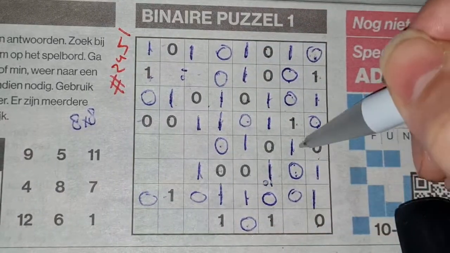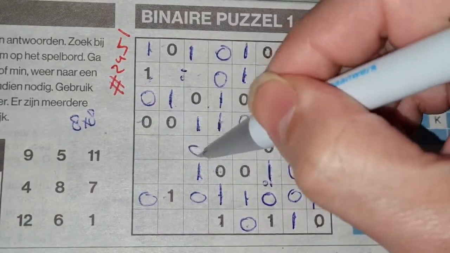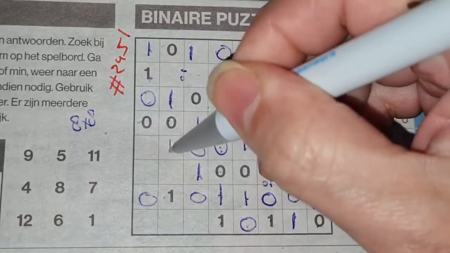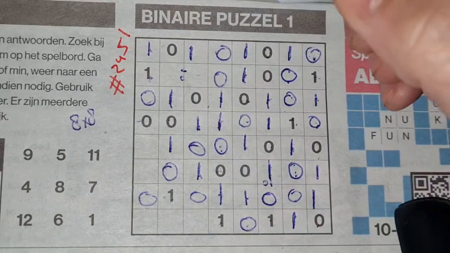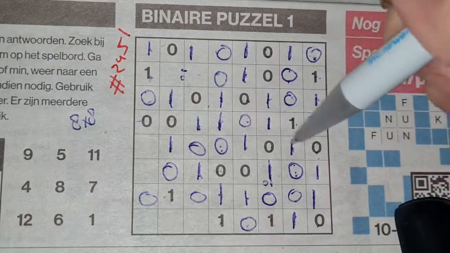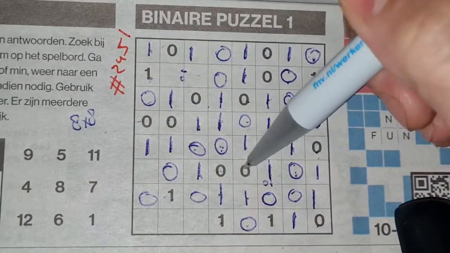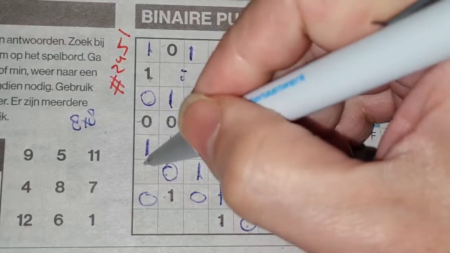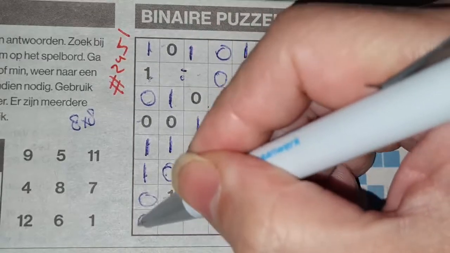Alright. Double O, here 1, there 1. Between two 1s comes an O. Double O, here 1, there 1. Between two 1s comes an O. Alright. 1, 2, 3, 4 O's, so the rest are 1s. 1, 2, 3, 4 O's, so the rest are 1s. Now we have 4 1s in the first column, so the rest are O's.